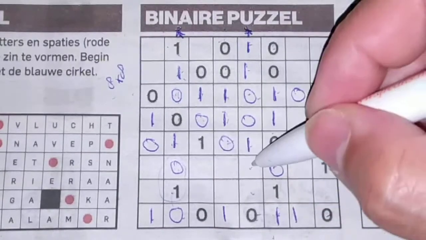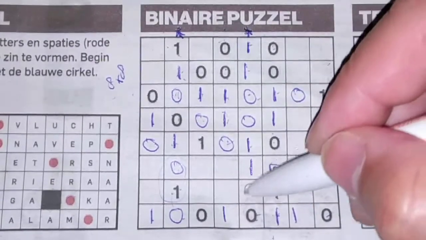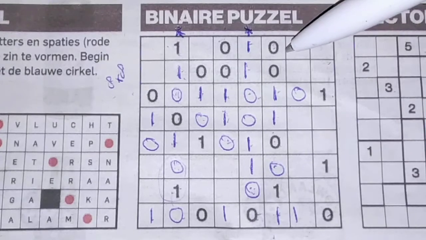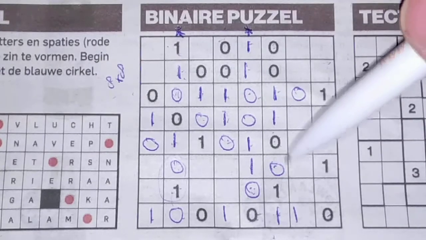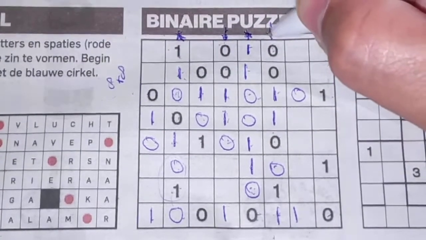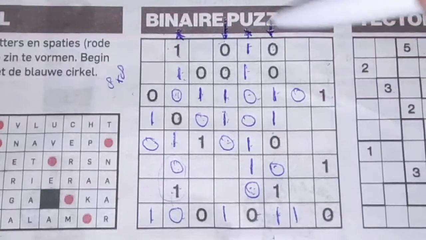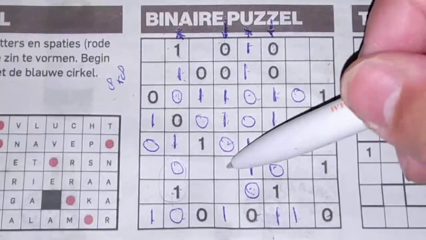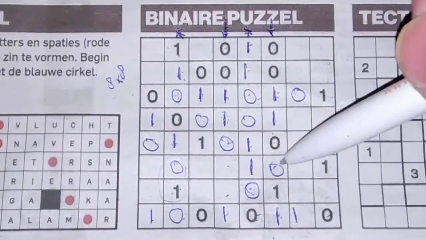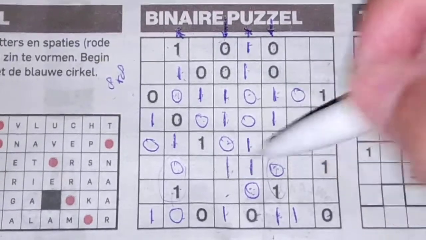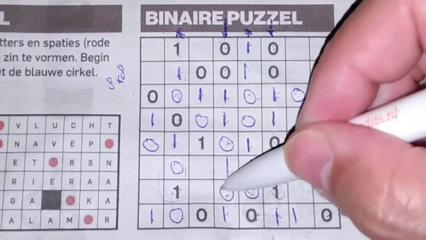We have an O here, so this should be a 1. We have a 1 here, this should be an O. Then, this column and that column. 0000111100. Empty box 11. So we need to switch these numbers. We have an O here, this should be a 1. We have a 1 here, this should be an O.